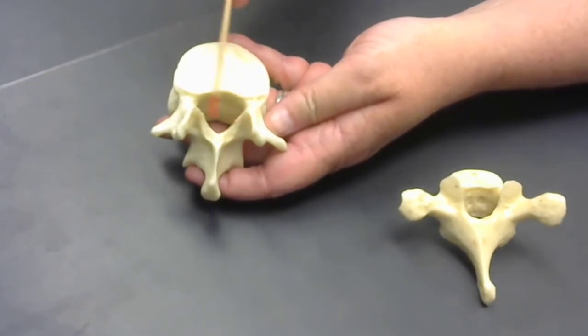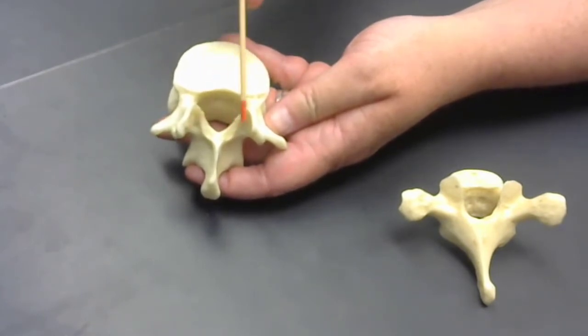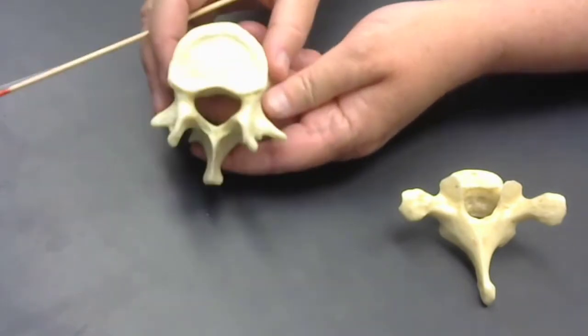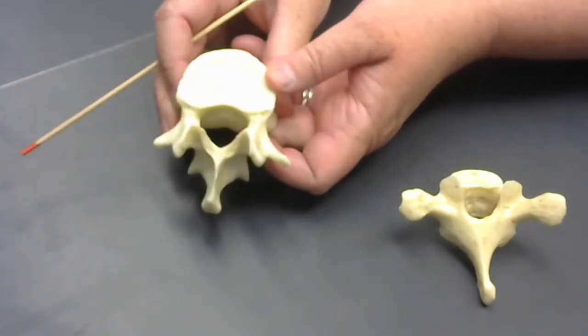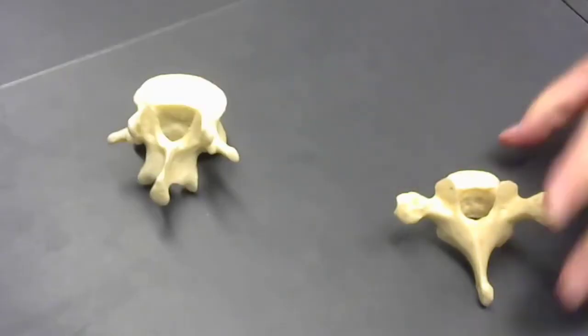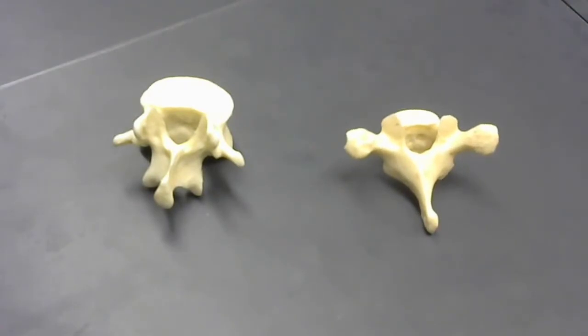So the articulating processes face one another in the lumbar region. That's another clue that can help too, and then also look for that 5-point thing. Let's make sure you know what the structures look like at these levels too.